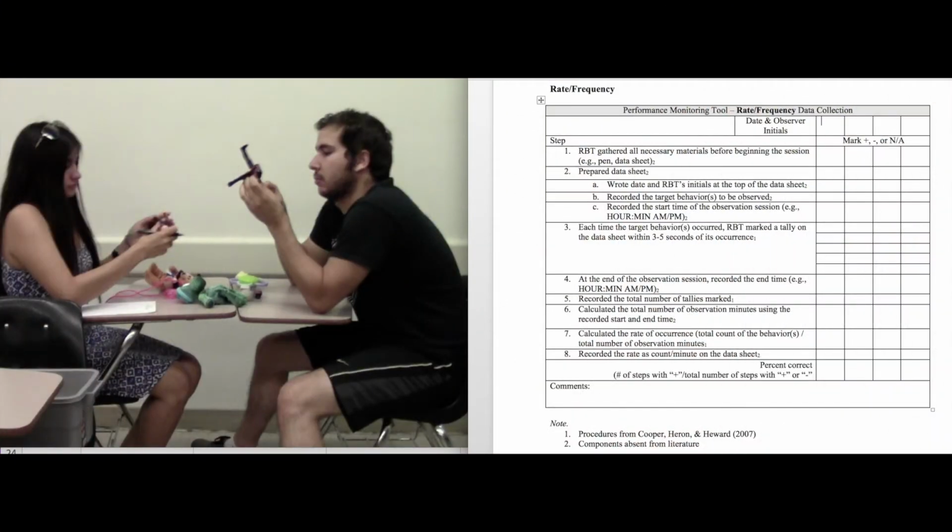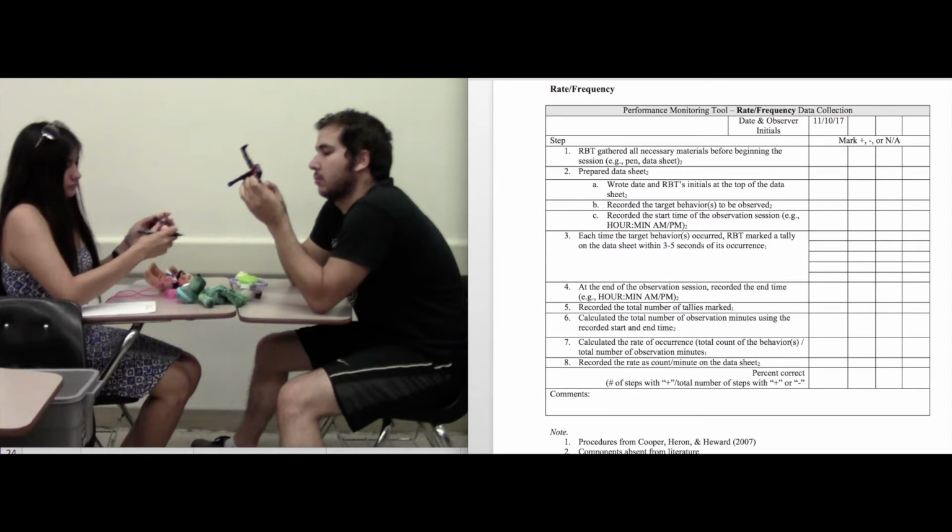So to begin using the performance monitoring tool to make sure that Grecia is collecting rate frequency data correctly, we're going to start by putting the date and initials. So today's date is November 10th, 2017. And our initials are TC.